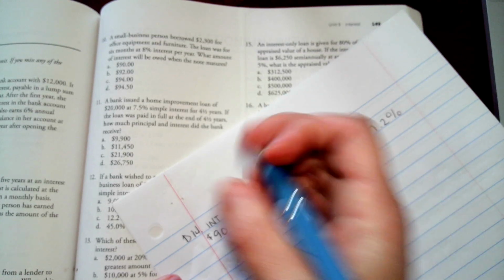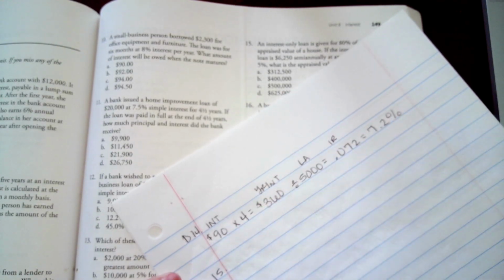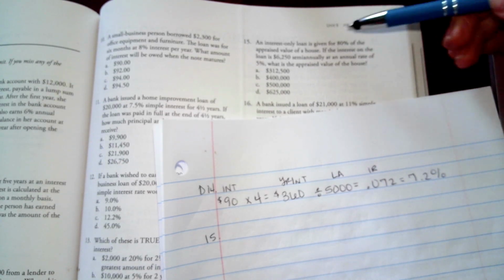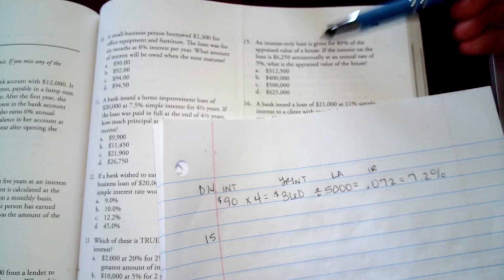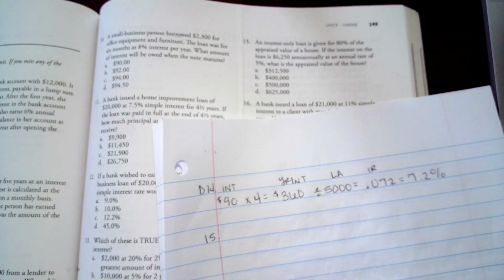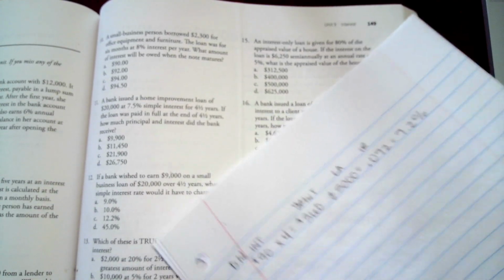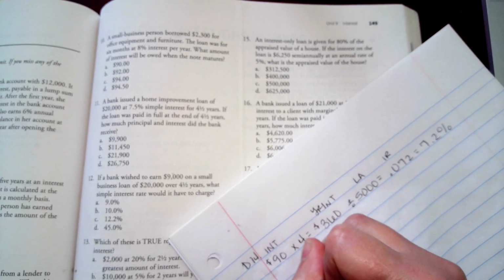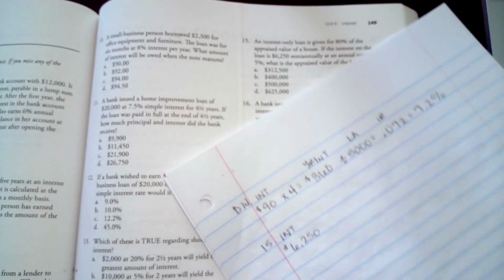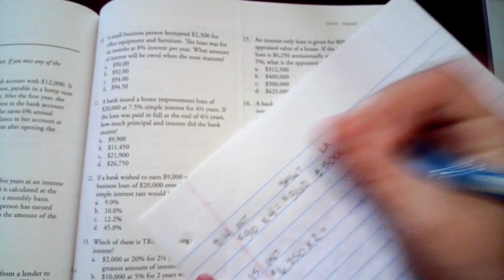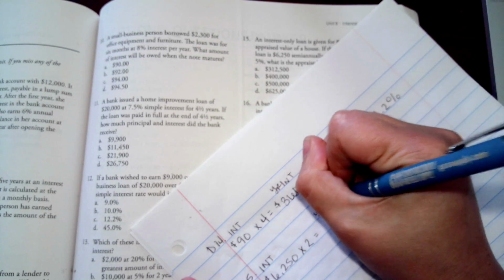Okay, number 15 says an interest-only loan was given for 80% of appraised value of a house. If the interest on the loan is $6,250 semi-annually at an annual rate of 5%, what is the appraised value of the home? So we know that the interest is $6,250, but this is semi-annually, so we need to multiply it by 2 to get the yearly interest.